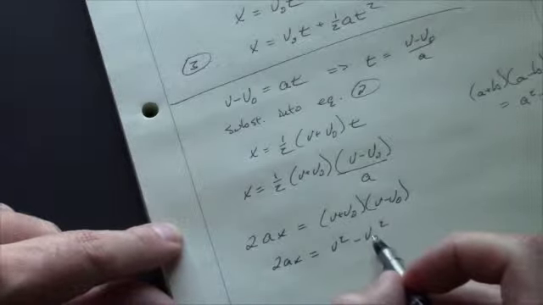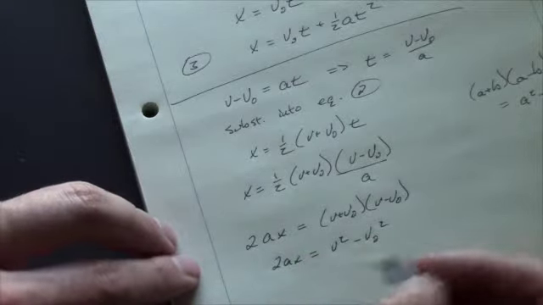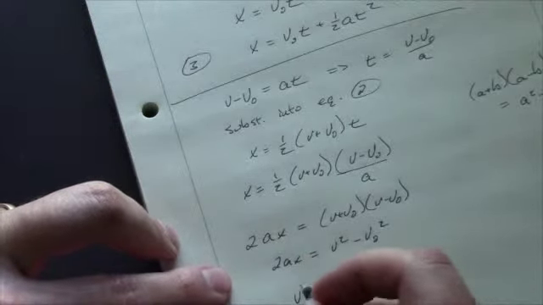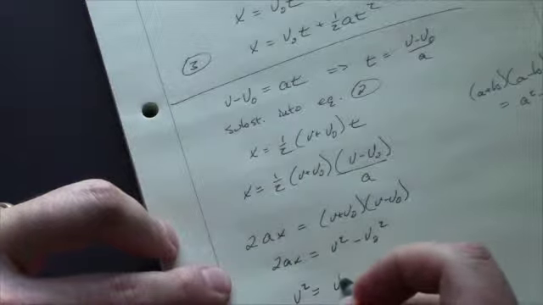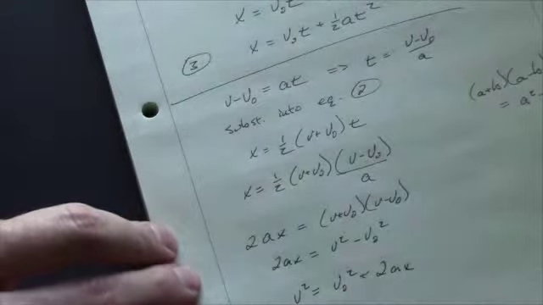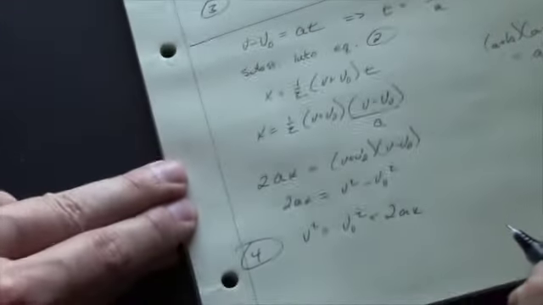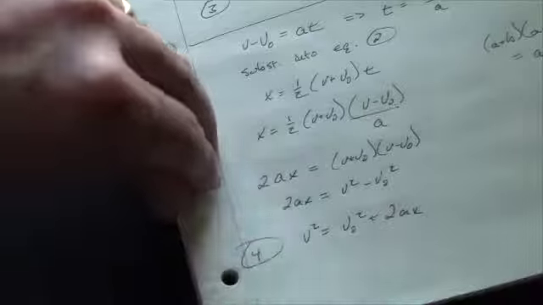Okay, so let me add a v initial squared to each side and reverse things a little bit. And so I'm going to get v squared is v initial squared plus 2ax. And that is kinematic equation number 4.